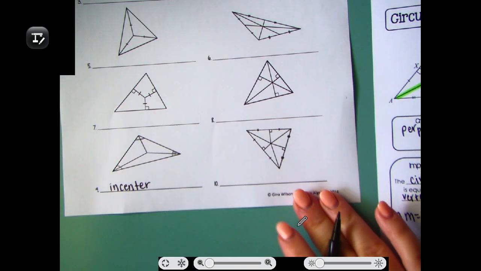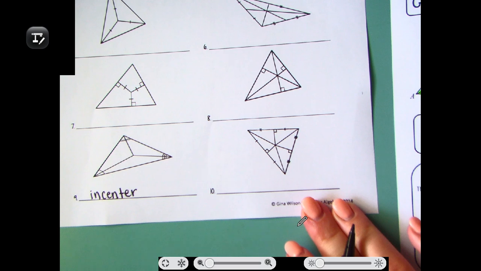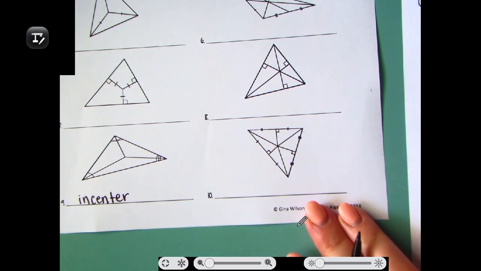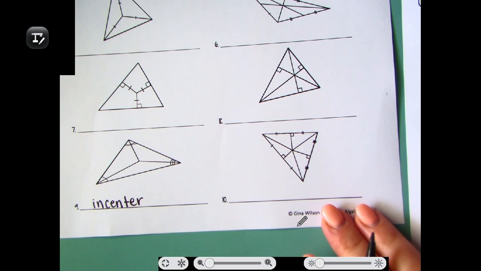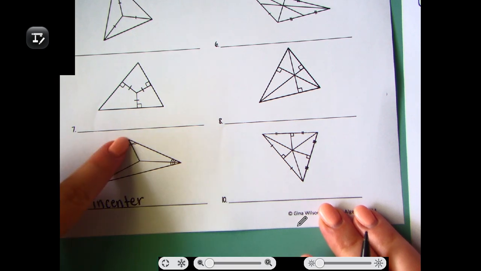Now there might be another incenter on here. There is one that's an incenter, but it looks a little bit different, so I'm not going to go over that one just yet. But this is an incenter. And the way I know that is these angle bisectors.